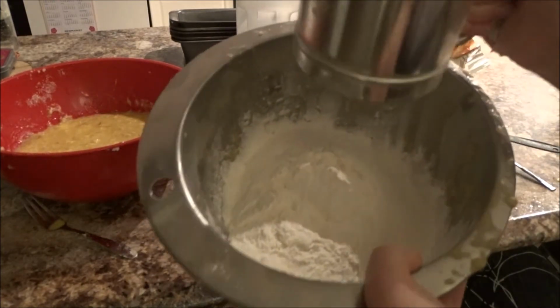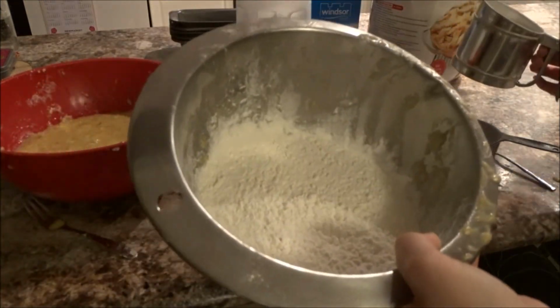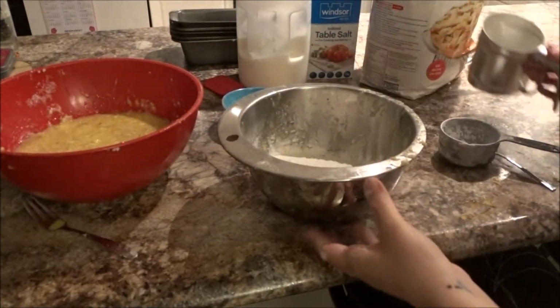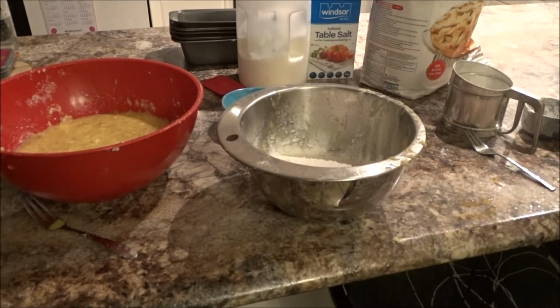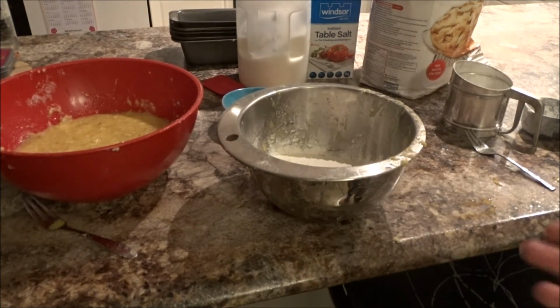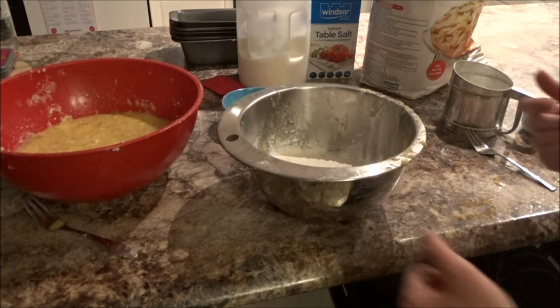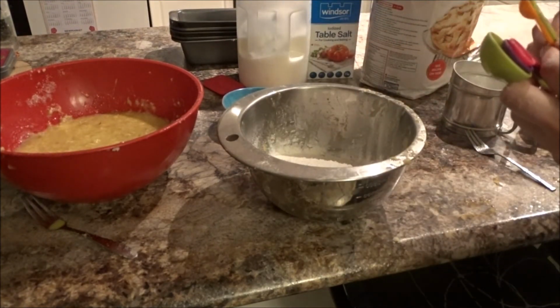Alright, so we have our super fine flour. Next, we are going to need our baking soda. So baking soda, we knew that it needed 1 teaspoon, but doubled, it is, where's my teaspoons here?